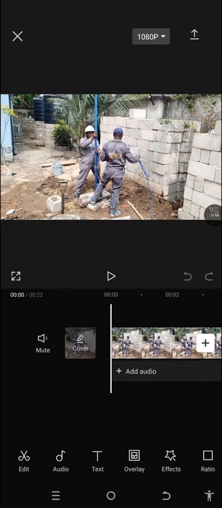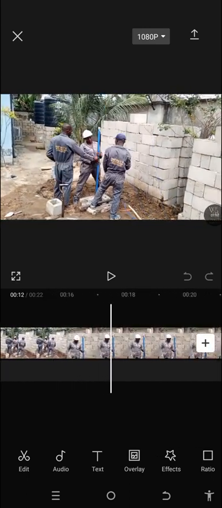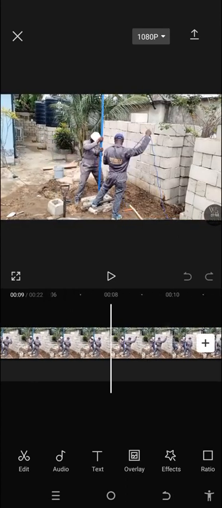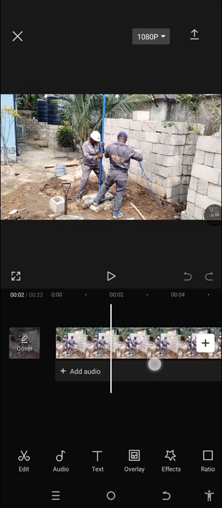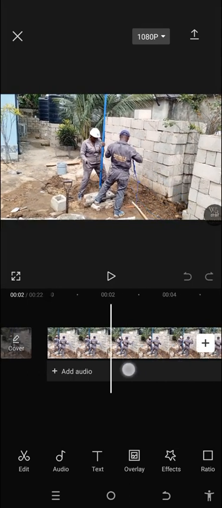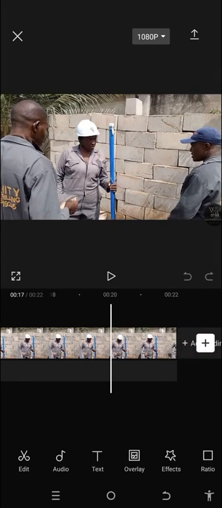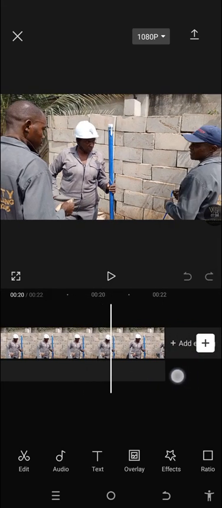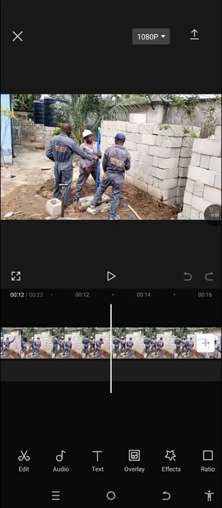And this is your timeline. The upper part of this line is the timeline for videos, while the down part is for audio. So if you want to add a video here, you are going to tap on the plus, say add ending. At any point, if you tap this plus, it's to add a video.